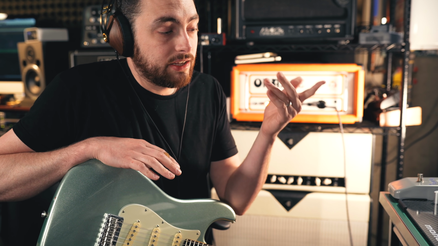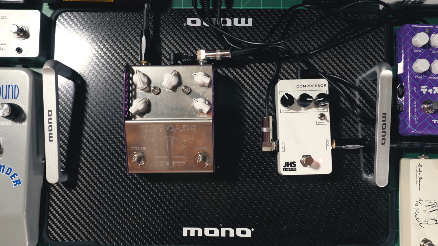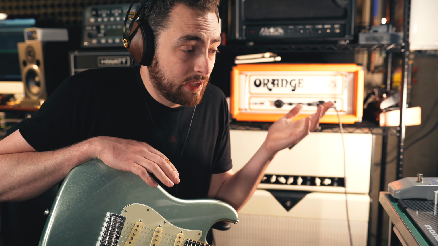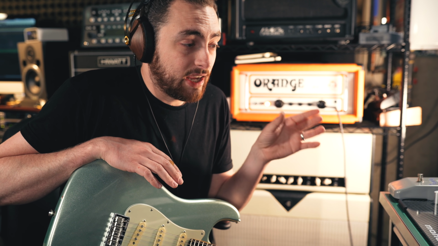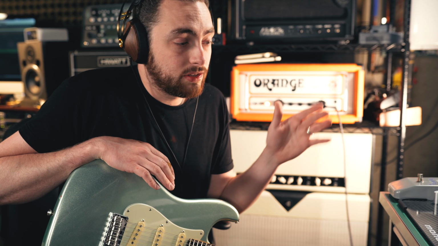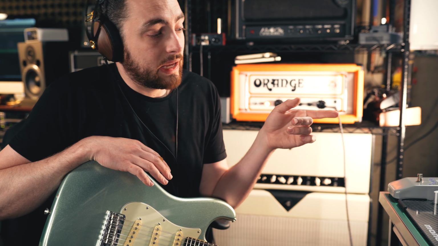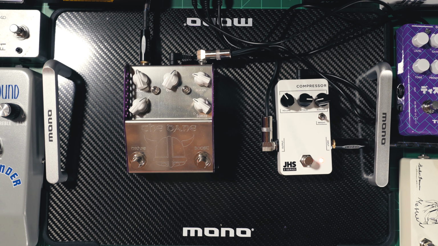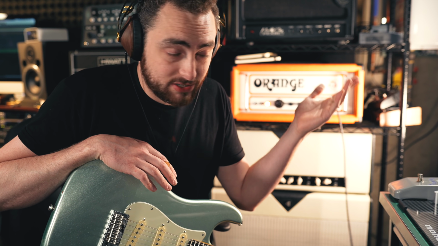We're going to be using the JHS 3 Series compressor here. JHS sent this to me last year to check out, and I think it's actually a pretty good middle-of-the-road simple compressor that's going to demonstrate the different concepts that I want to cover. And we've got that going into the Dane Overdrive by Thorpy Effects. Again, they sent that out to me last year. Danish Pete actually sent that out to me, so shout out to Danish Pete.